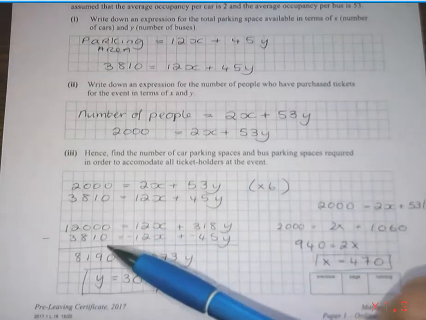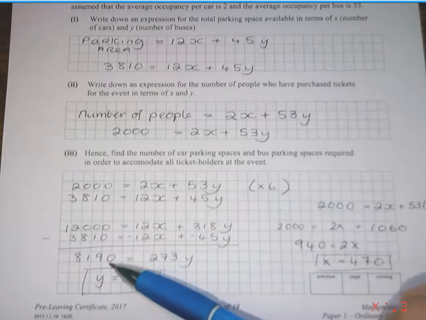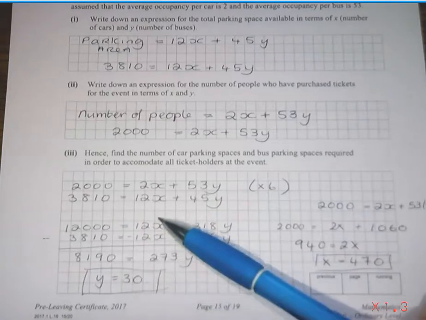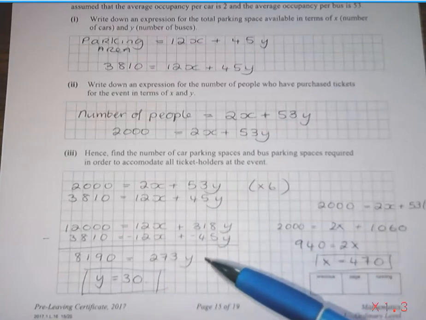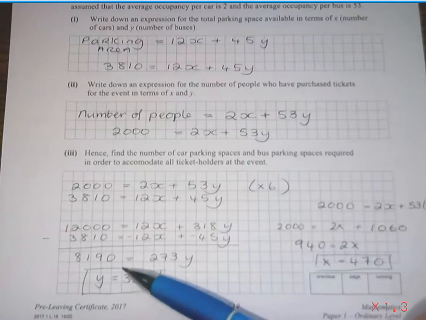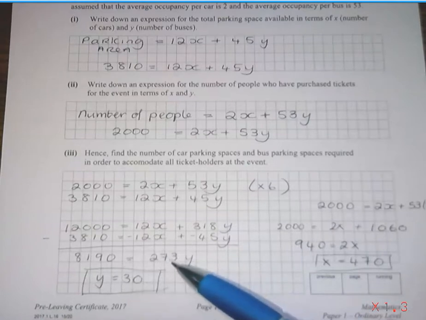So I have 12,000 take away 3,810, so I'm getting 8,190 equals, my x's are gone, so I have 273y. So y is equal to 8,190 divided by 273, so I'm getting y is equal to 30.